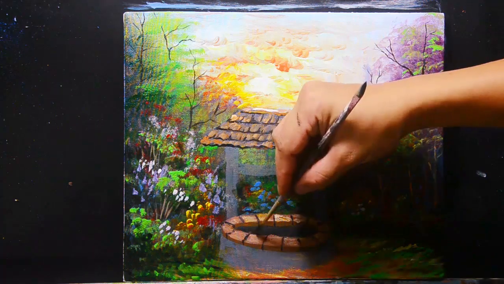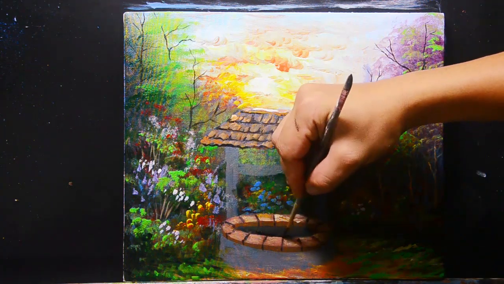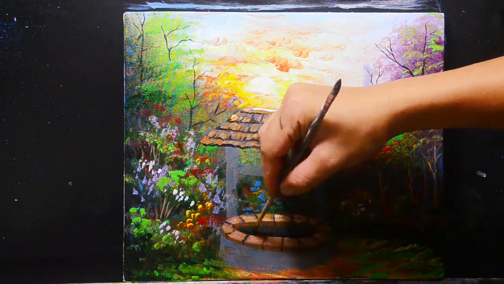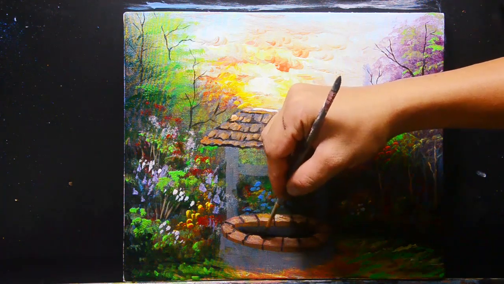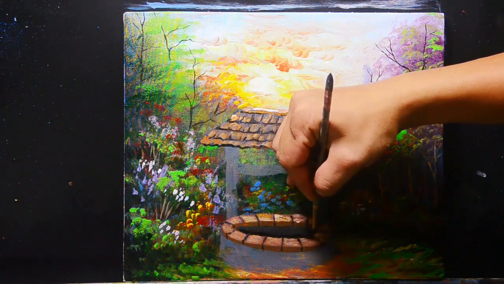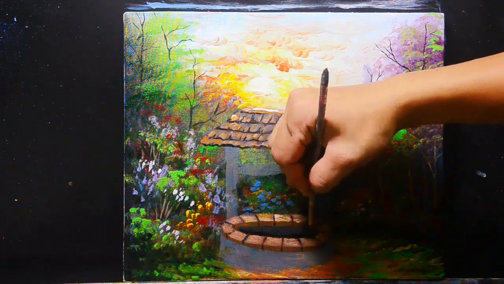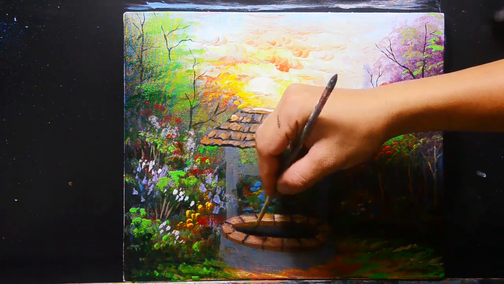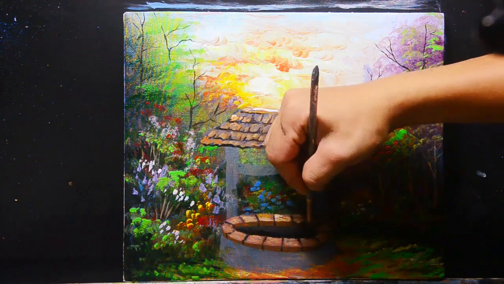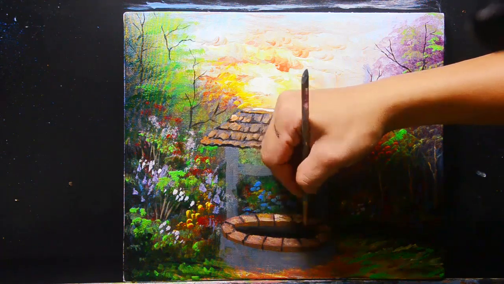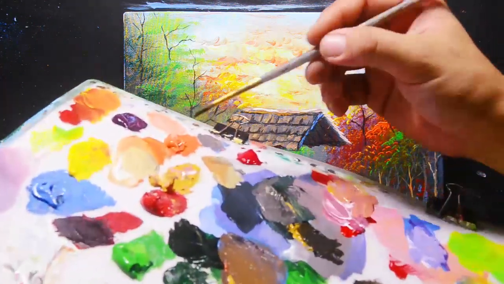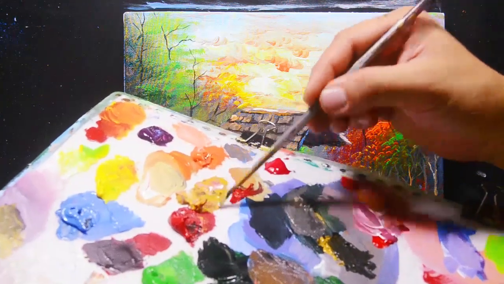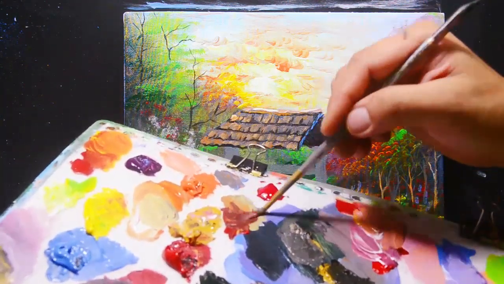The shading of this well at the very lower portion here, or the inside of the well. I'm going to paint the Mars black color. Then the Scarlet Red and the Rushina, I'm gonna mix.